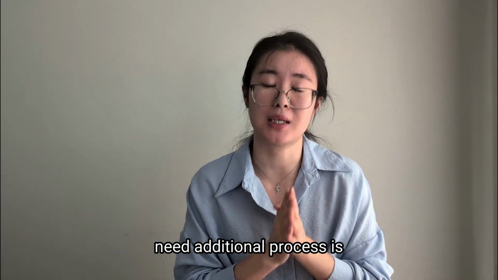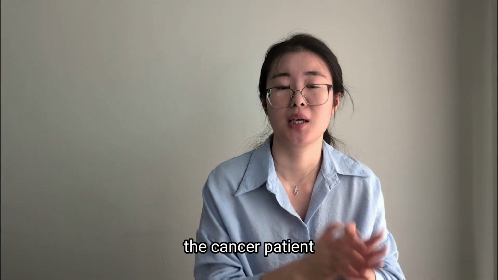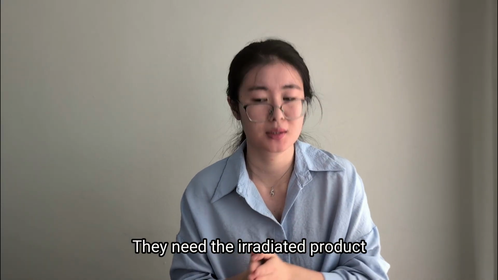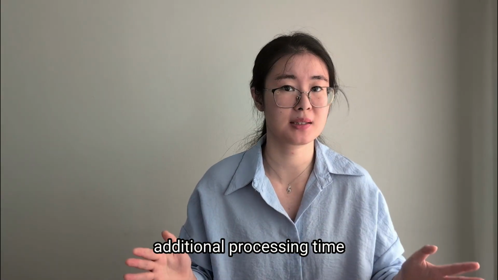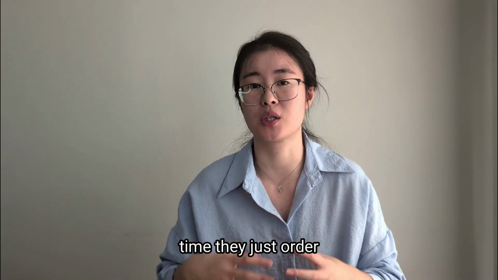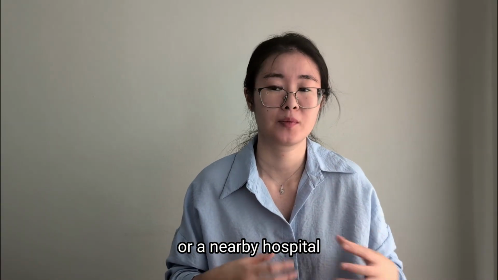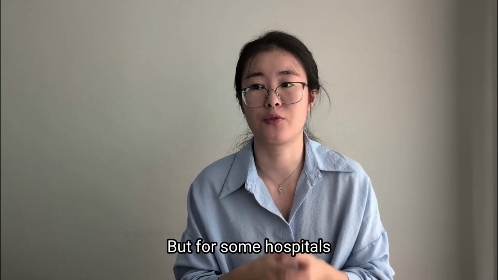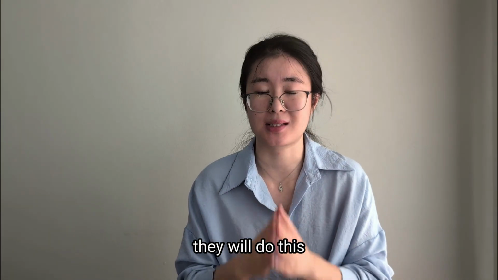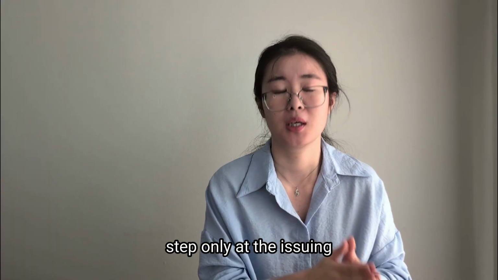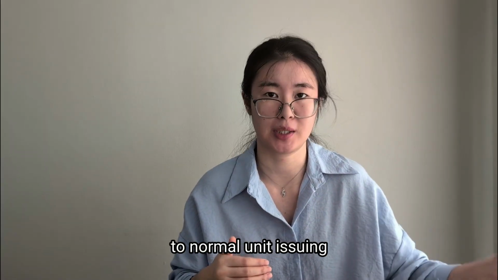The other large group that needs an additional process is the transplant patient or the cancer patient. They need the irradiated product. For some smaller hospitals, this might not end up with additional processing time, because a lot of the time they just order the already irradiated product from the Red Cross or a nearby hospital as their routine storage. But for some hospitals that actually have an irradiator, they will do this step only at the issuing, and that will cause extra time compared to normal unit issuing.